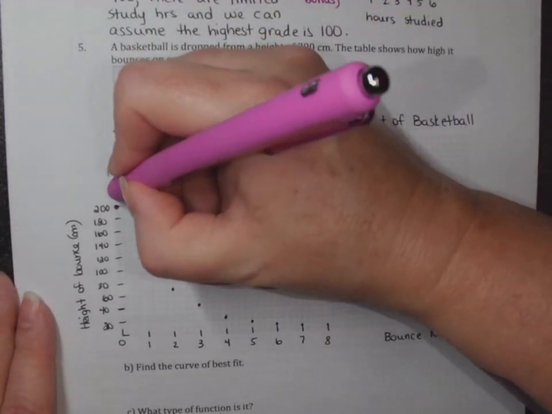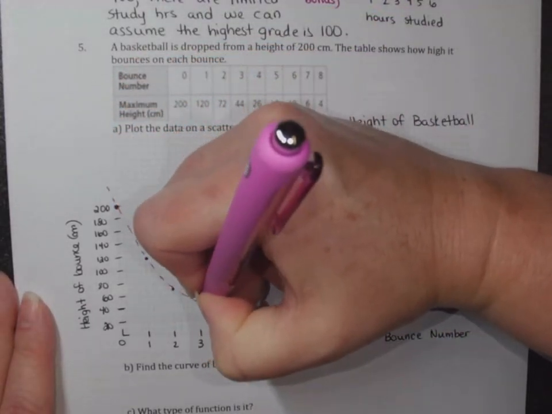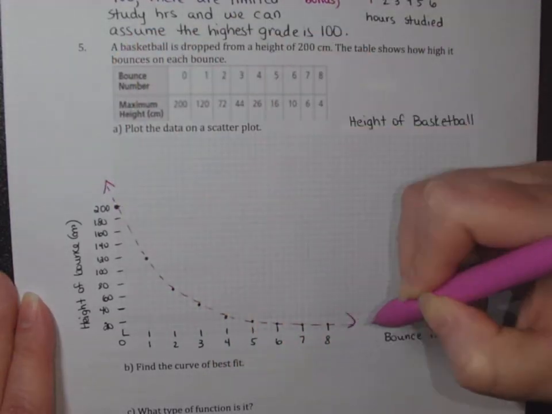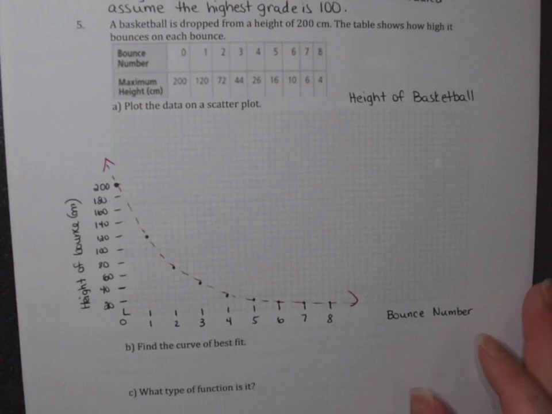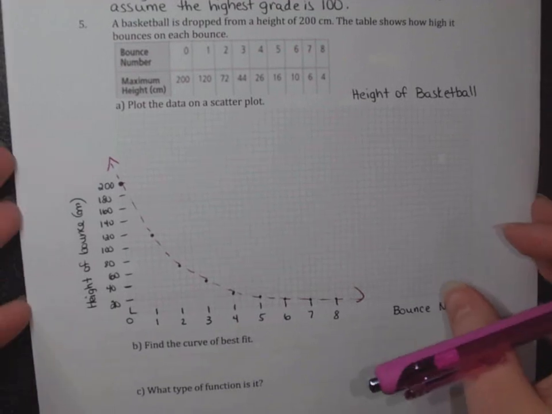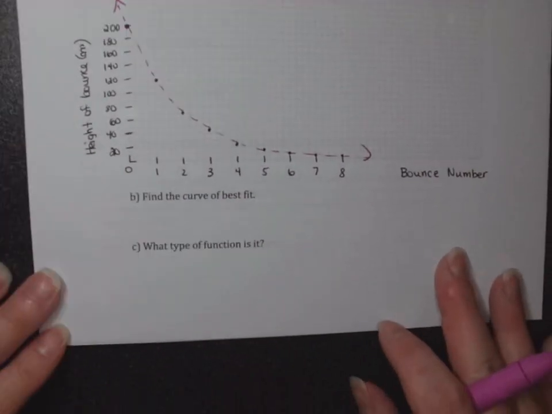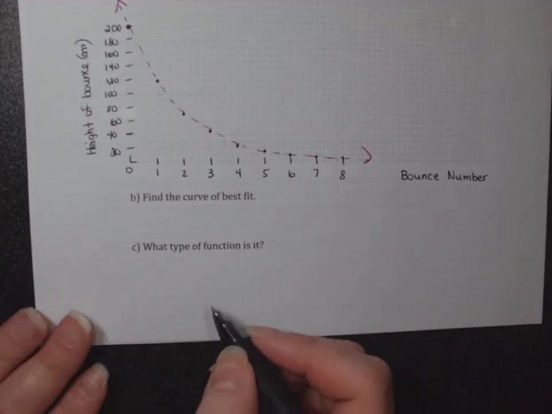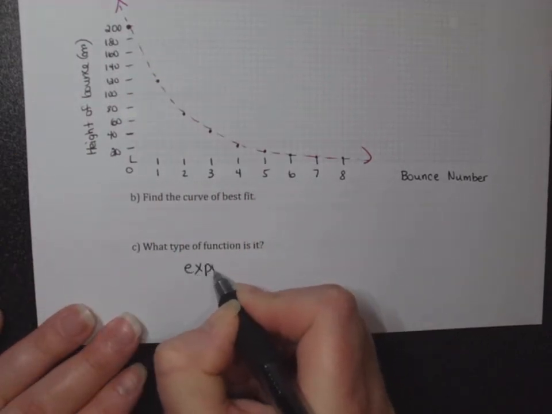All right, so I'm just going to kind of connect this here. Okay, so notice clearly this looks to me, the graph goes down. This is the shape of an exponential pattern. Okay, so you had a question like this on your homework.